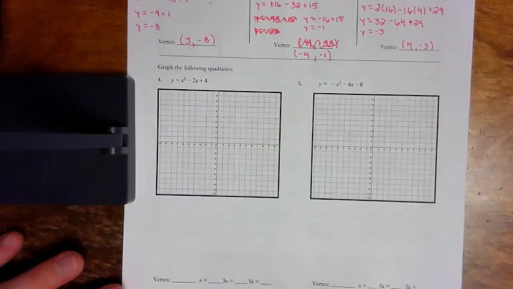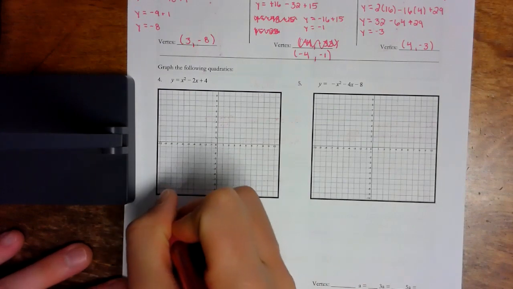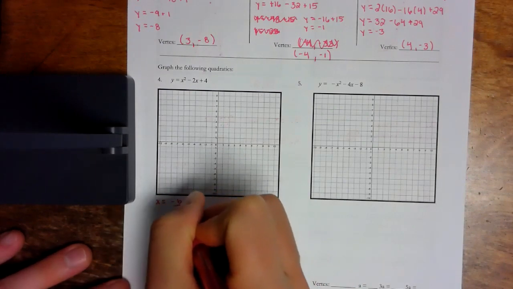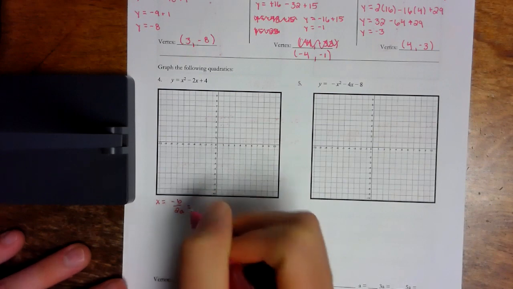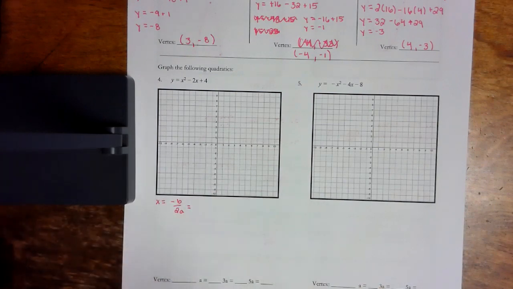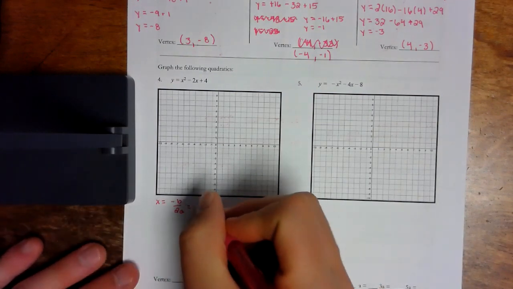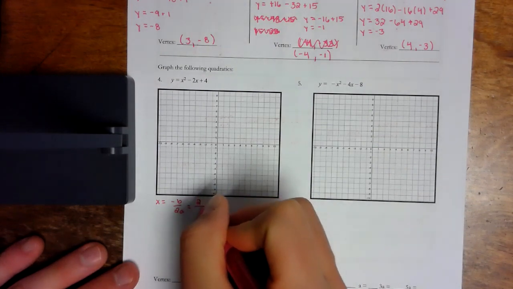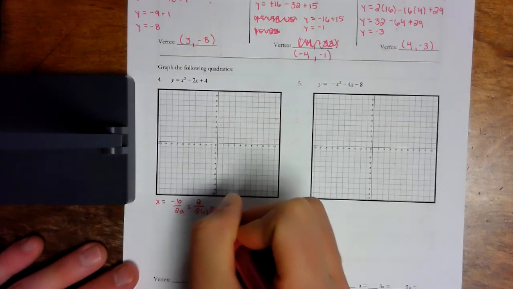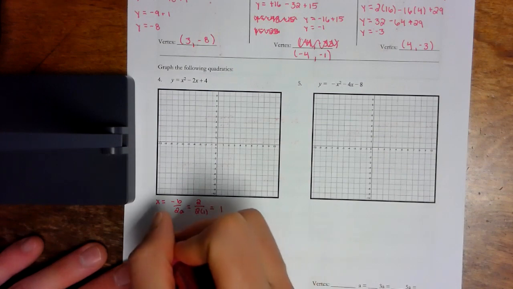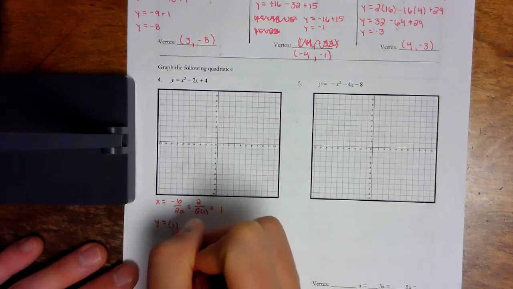So let's go ahead and work our way through these. So we're going to start off by finding the vertex the same way that we've been doing, of negative b over 2a. Notice how I'm writing that down every single time I have to use it. So negative b is a positive 2, and 2 times a is 2, so that's just 1. So I'm going to plug 1 back into our equation.